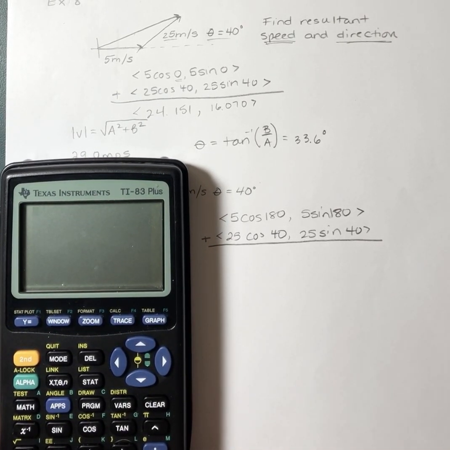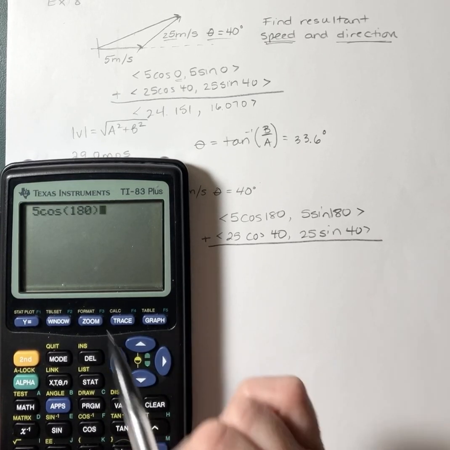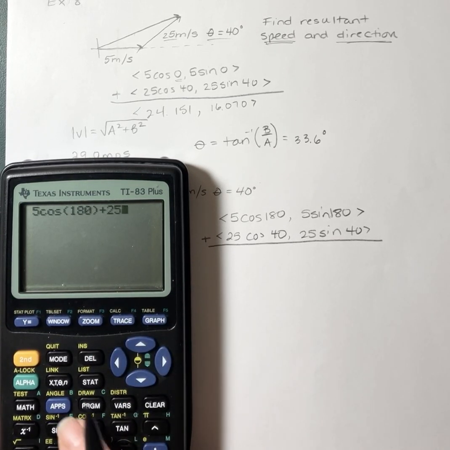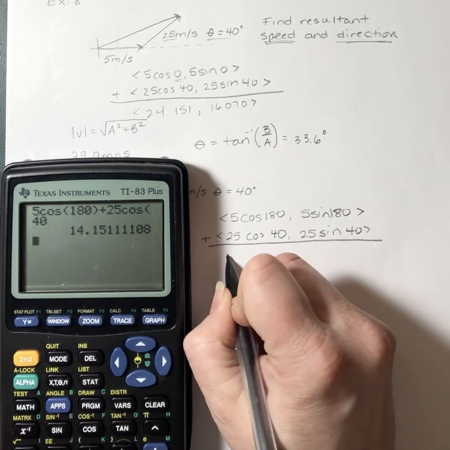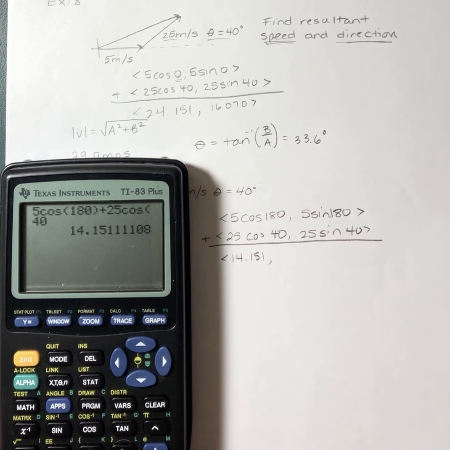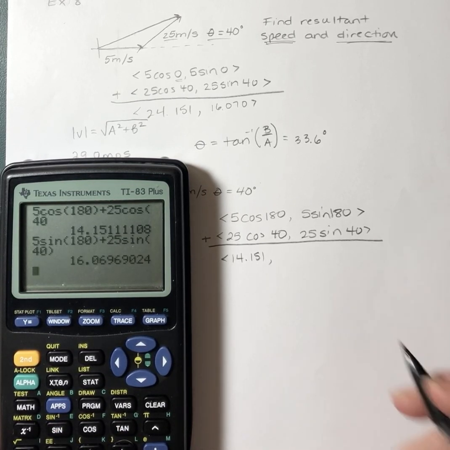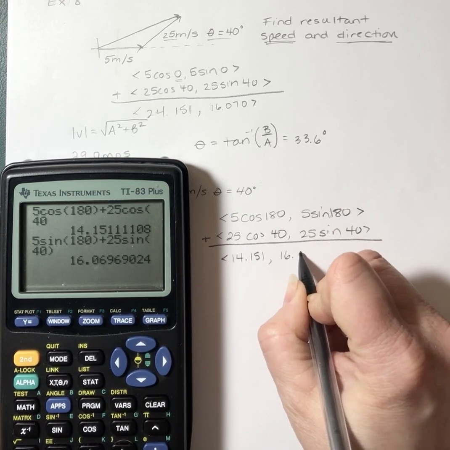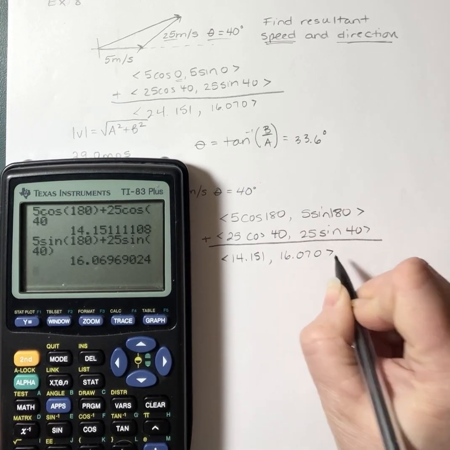So I have 5 cosine of 180, plus 25 cosine of 40, and this is approximately 14.151. Then I take 5 sine of 180 plus 25 sine of 40, and I get 16.070.